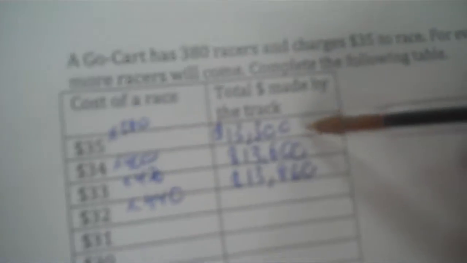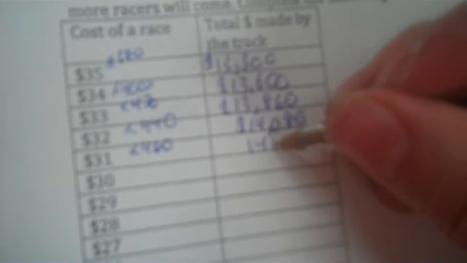Okay, 32 goes up, so 440, and it went up, but that went up by 300. That went up by 260. So we can tell already it's not going up by a constant amount. So 32 times 440, that's going to be $14,080. Okay, so it went up again. It went up by 220 that time. So 31 times 460, 14,260, because that goes up to 460. Okay, and then times 480.